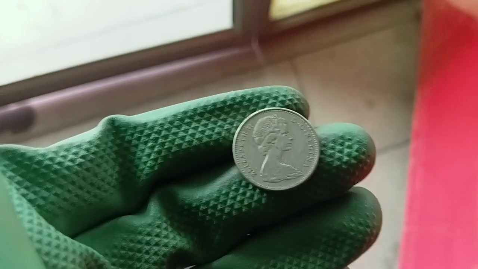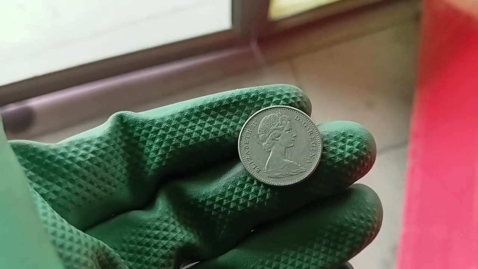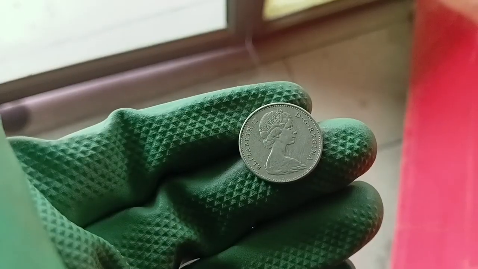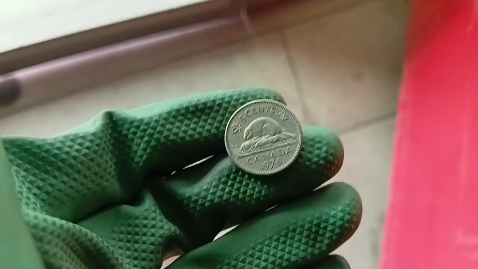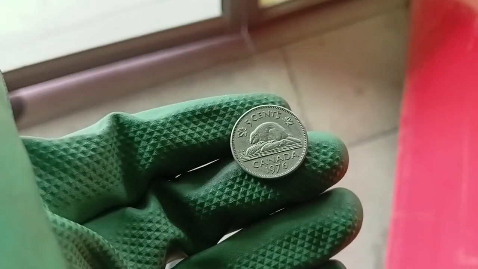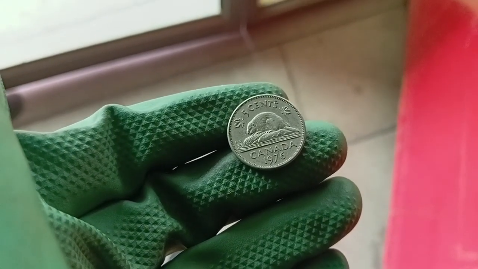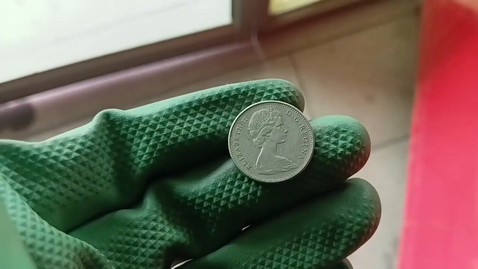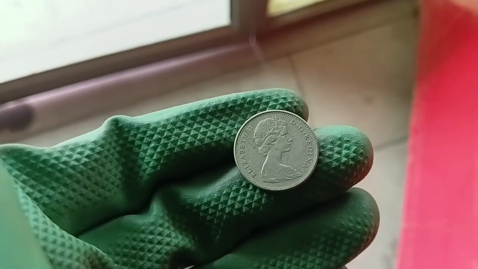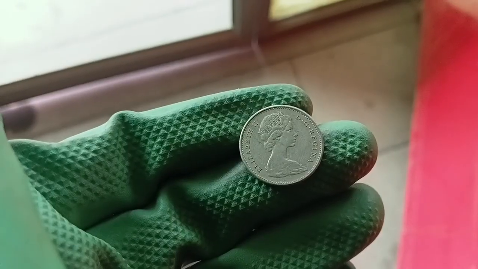The reverse side of the coin features the famous beaver design. The beaver has long been a symbol of Canada and represents hard work, determination, and the natural resources that helped build the nation. The beaver image is bold and easy to recognize, and it has appeared on Canadian 5-cent coins for decades. Below the beaver you will find the date, 1976, which marks the year of issue. This year is also remembered because of the Montreal Olympics, which gives extra historical interest to coins from that time.